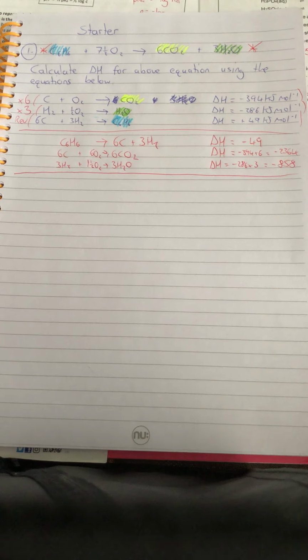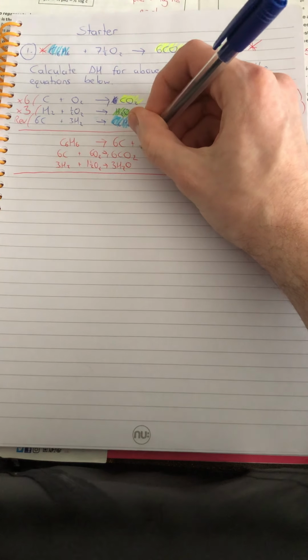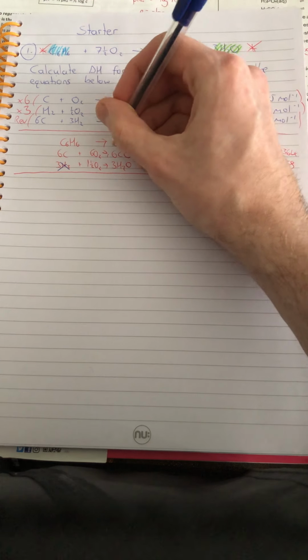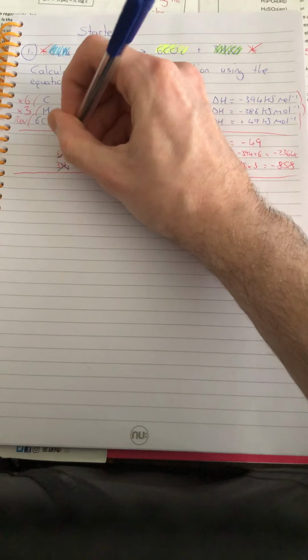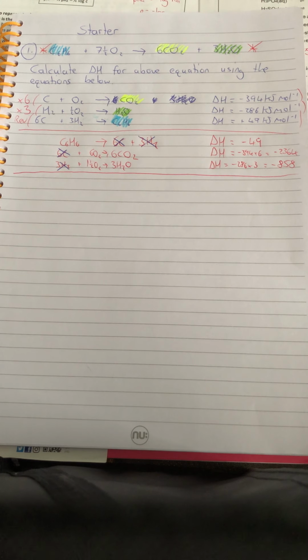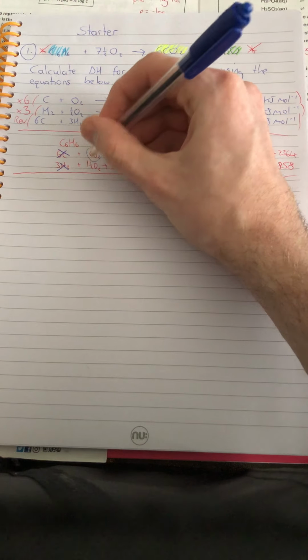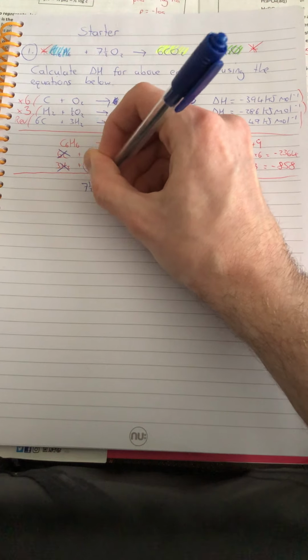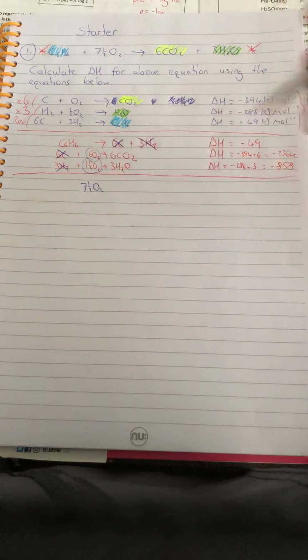Okay, now it's the fun part. If we've done this right, hopefully it should start cancelling out. Now what can cancel out? Well, let's have a wee look. The 3H2s can cancel out, because they're the same on each side. The 6Cs can cancel out. Okay. Now, although they can't cancel out, these two can add up to 7.5. Okay, 6 add 1.5, 7.5.